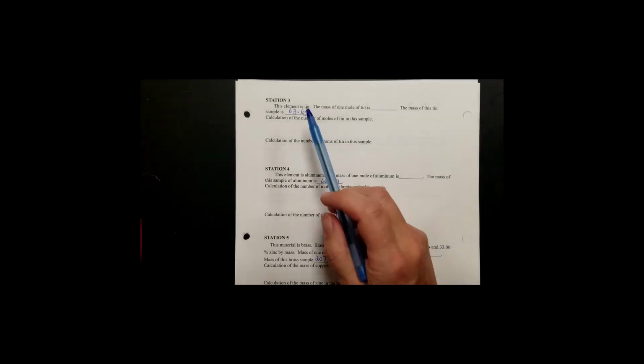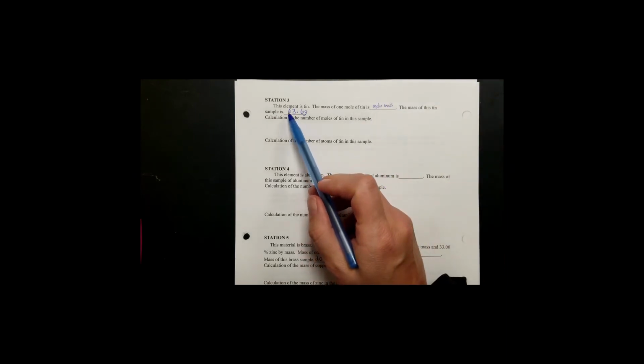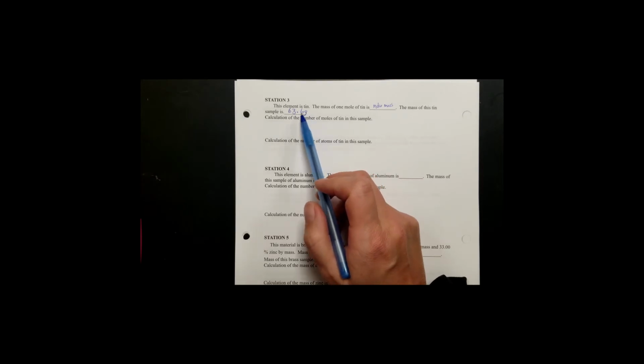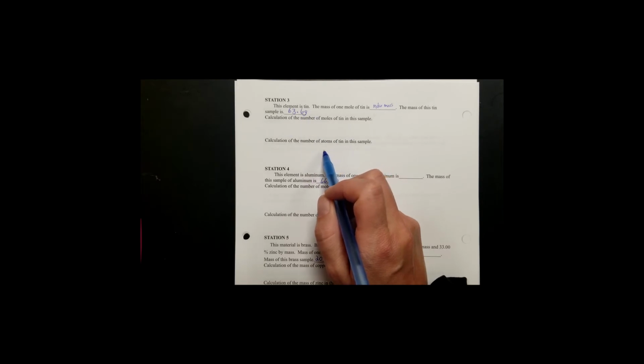Station 3 is asking the same thing. Let me move this down a little bit. Except this time we're using tin. So you would find tin on the periodic table, write the molar mass of tin here. The mass of the tin sample that you're going to be calculating the moles and atoms of is 63.6 grams, so go ahead and fill that in. You're going to calculate the moles and the number of atoms using the same equations for station 1 and 2.